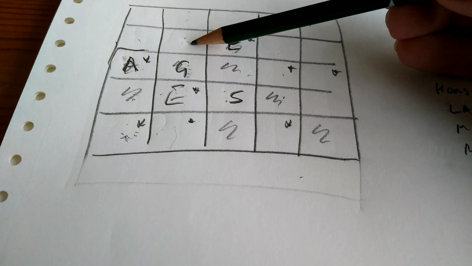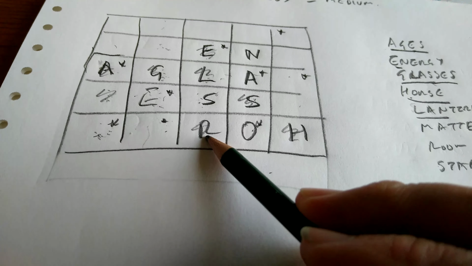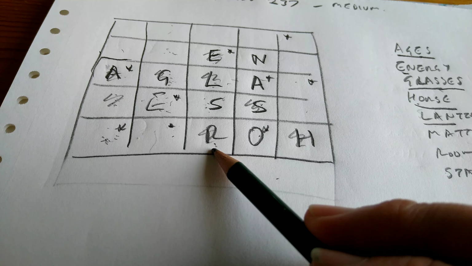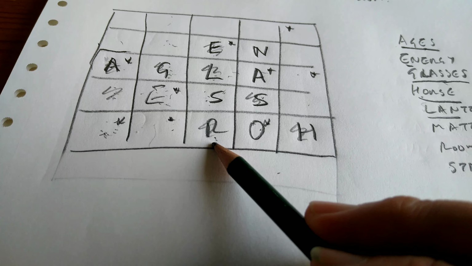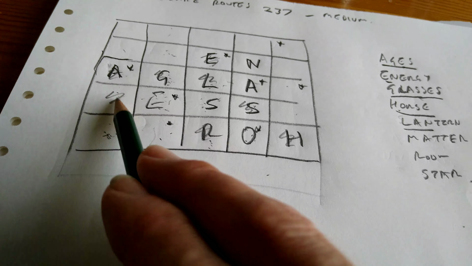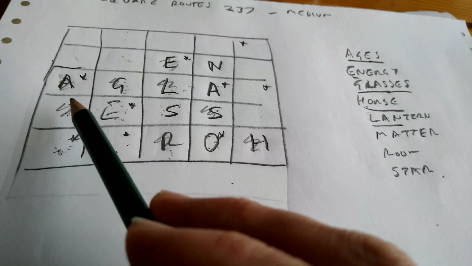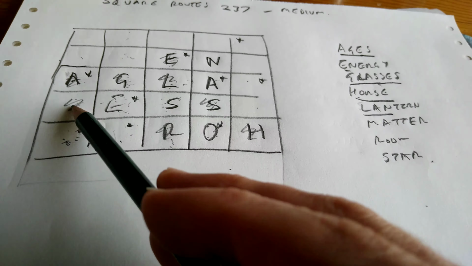Then, right, so we've now got an R in, so that must be the start of room. So room, RO, but then we've got nowhere to go, so it must go ROOM, which is also handy because we've got matter to go in, so if that's the start of matter, MA, then it can go up there.